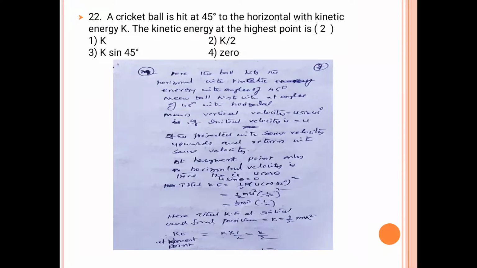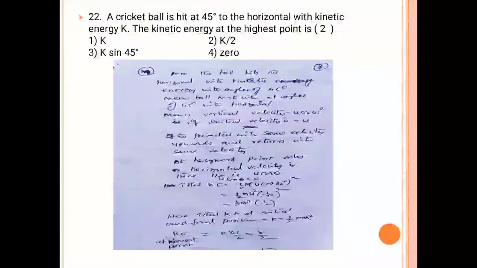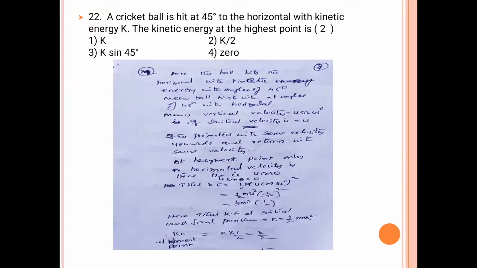Then we have to find the kinetic energy, half m times u cos 45 degrees whole square. Then half m u square, where cos 45 is equal to 1 by root 2. Then you will get the whole square, that is half mv square into half. Then half mv square is nothing but the initial kinetic energy.